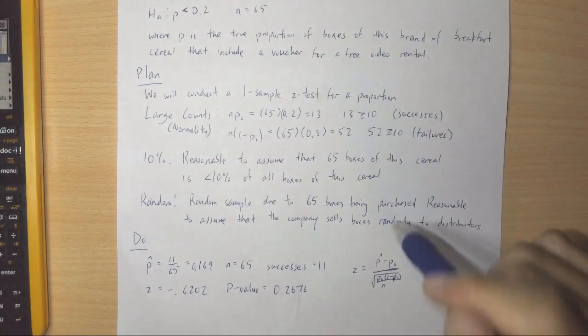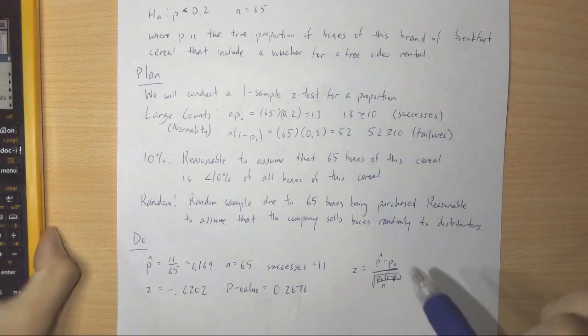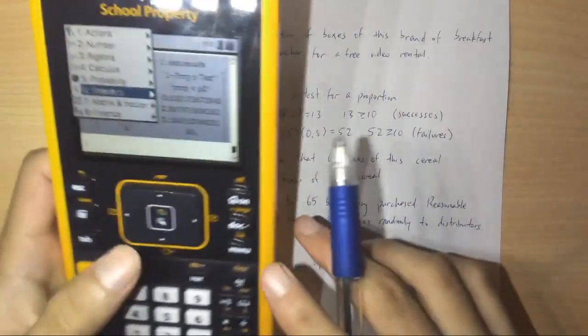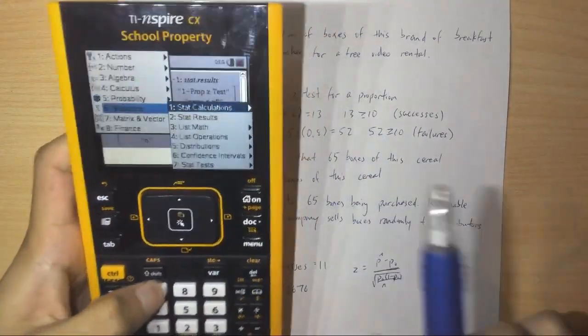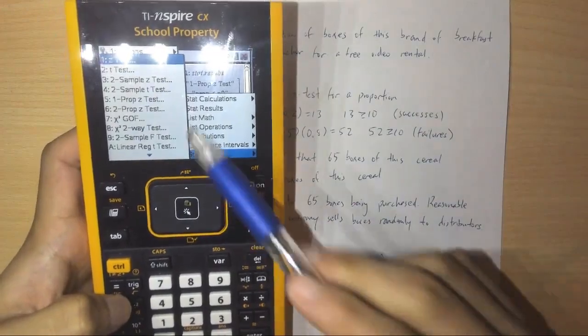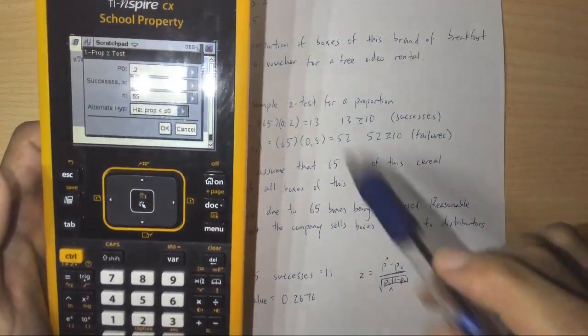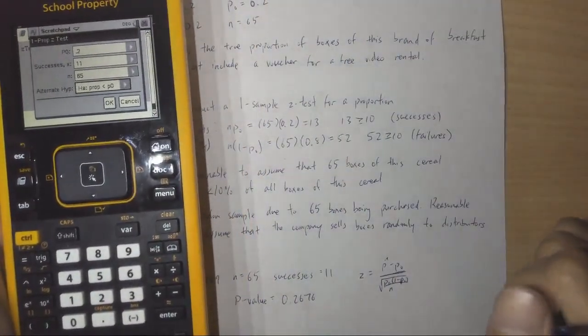So for the do section of the significance test, I like to do it on a calculator usually because it's a lot harder to do by hand, or a lot slower actually. So you go to menu 6, 7, and then you look for the test that you want to do. In this case, it's a 1 proportion z-test. It's pretty easy to put everything in since you already have everything written out for you.